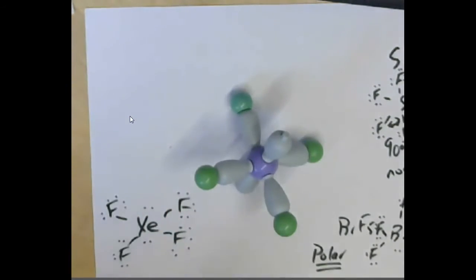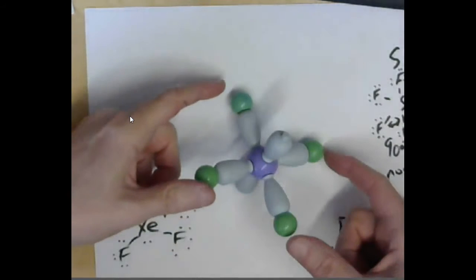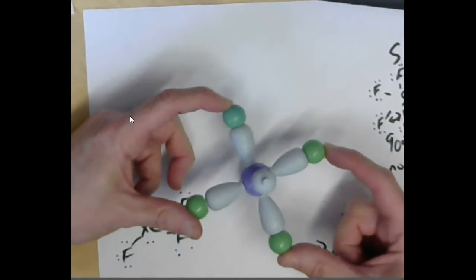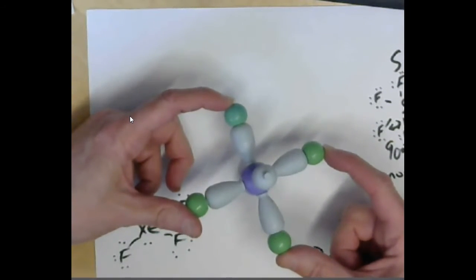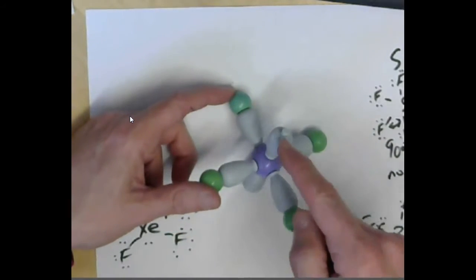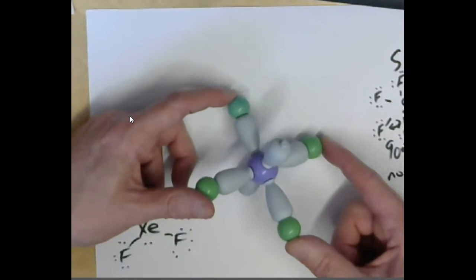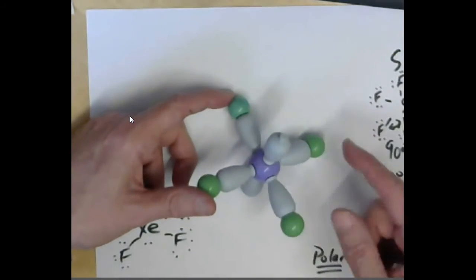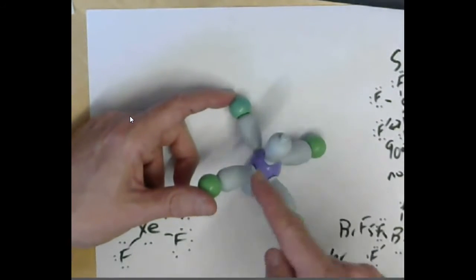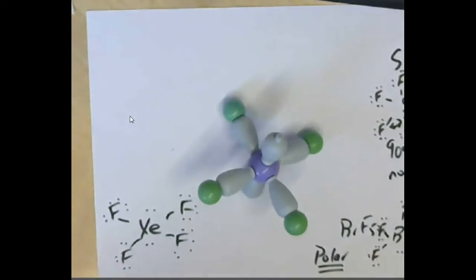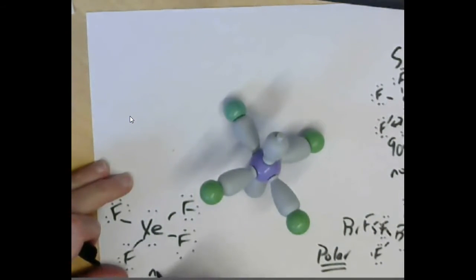But when we talk about it, so it's 6 octahedral electron domain geometry, when we talk about the molecular geometry, we're only talking about the atoms that we can see, and that's square planar. And the peripheral atoms in the square plane do cancel one another out, as do the non-bonding pairs, and so that molecule winds up being nonpolar.